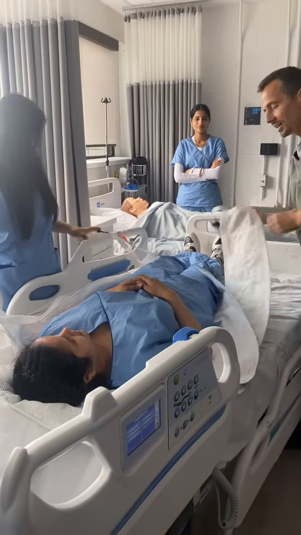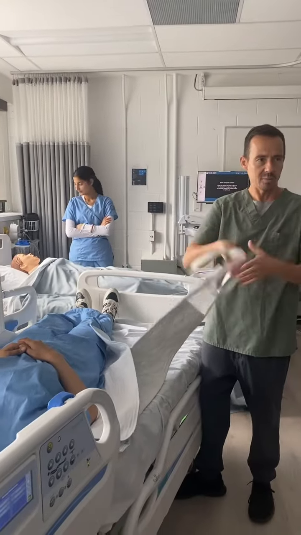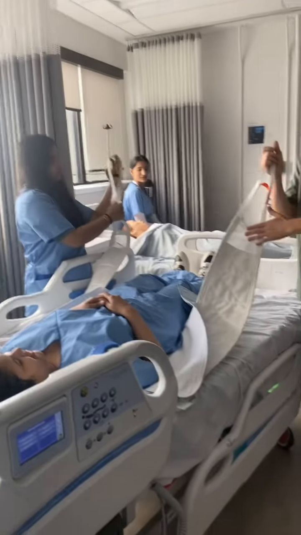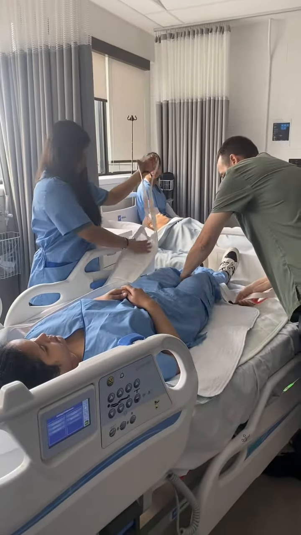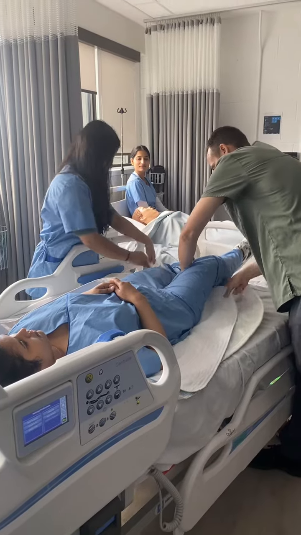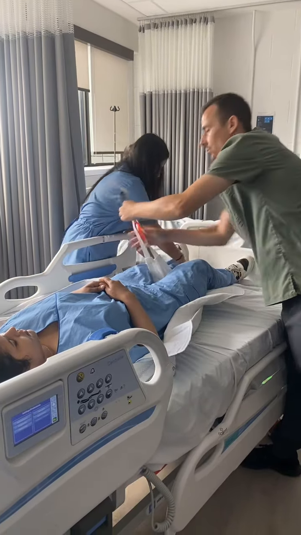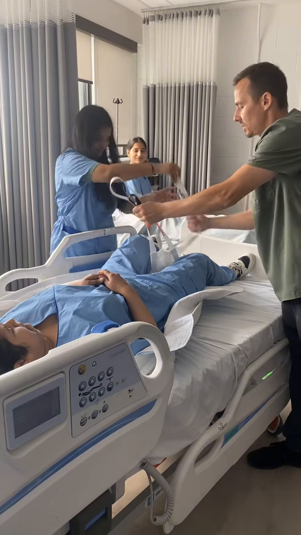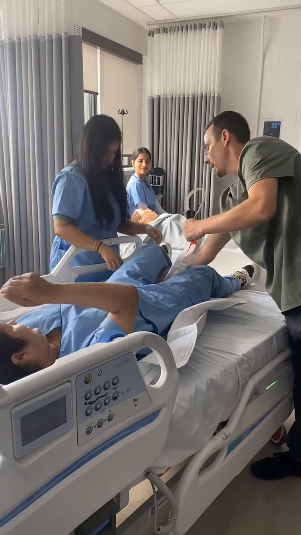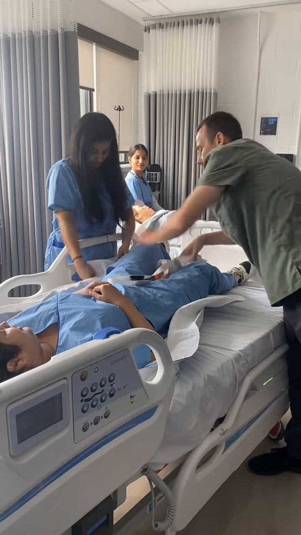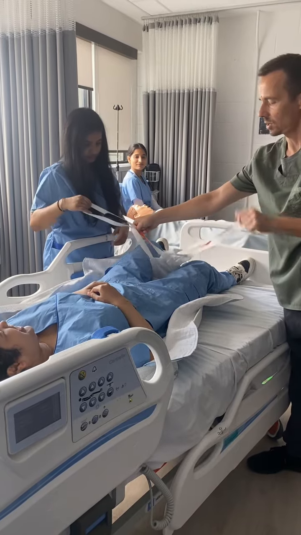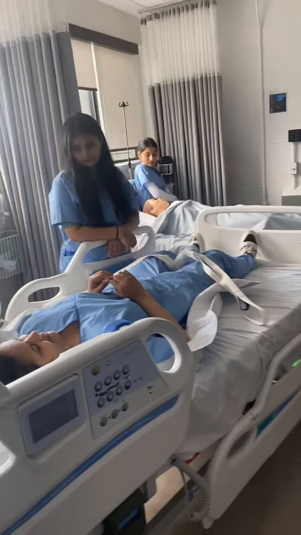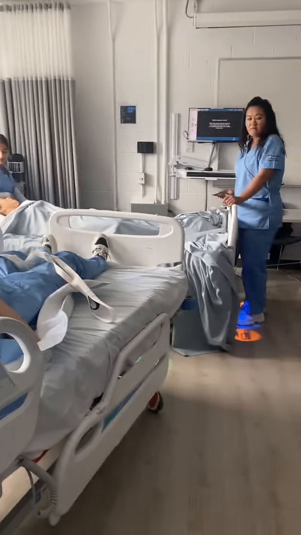So the legs of the sling, I'm going to call them legs, I'm not sure if that's the right term, but the extensions of the sling, they go underneath the legs and they cross. So this hook goes on the opposite side, and this is the abdomen. And this hook goes on the other side. So now you have the legs crossed. You can do that completely on your own. You don't need a second person.